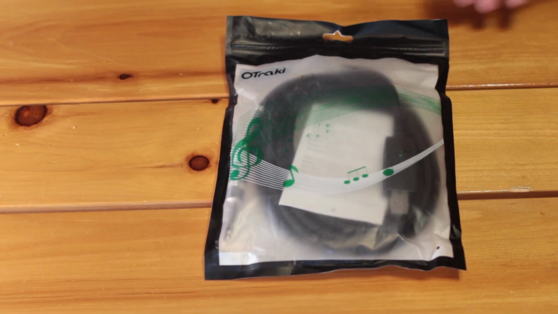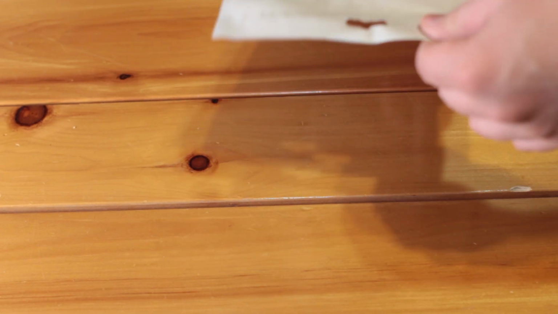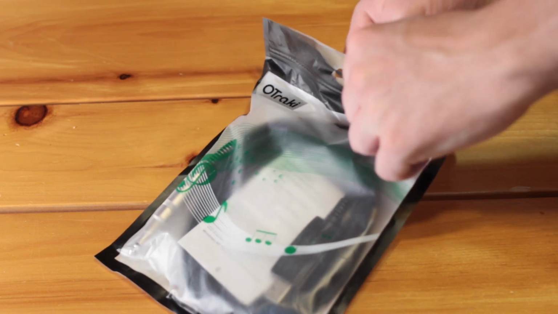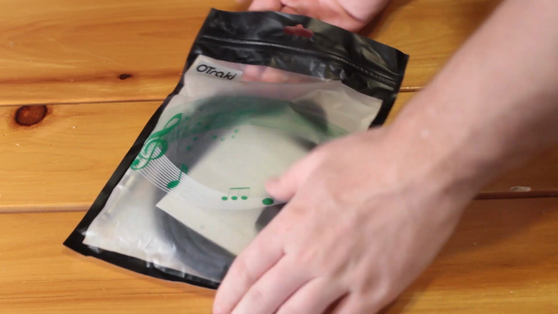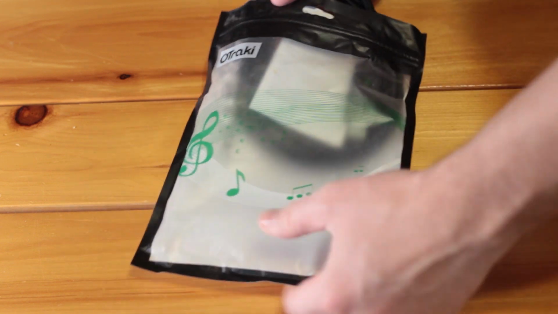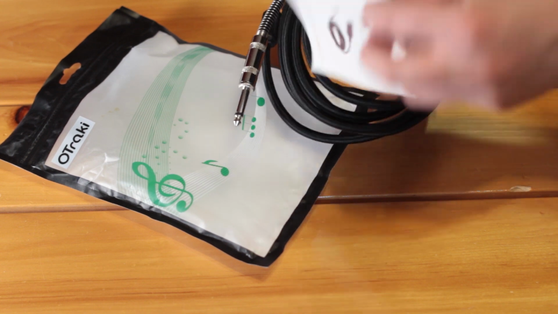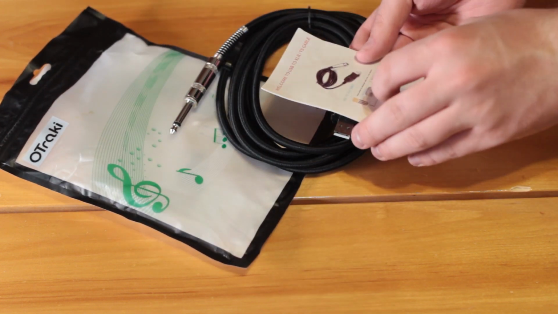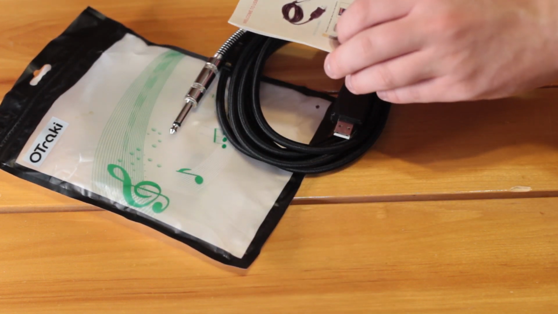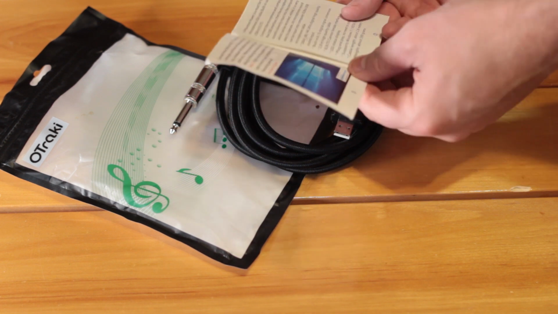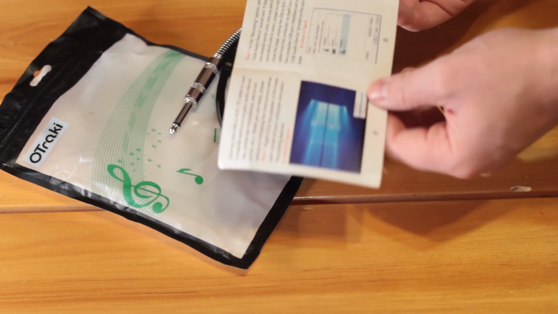Before we get started, I want to mention that I'm using an Otraki USB guitar cable, and I've linked to that in the video description down below, but they pretty much all do the same thing. When I bought this cable, there were a few questions I needed to answer. First is whether or not there would be a lot of latency with this cable. Second is if I could actually use it with amp simulation, and third is if it would actually sound decent and be useful for recording or practice.